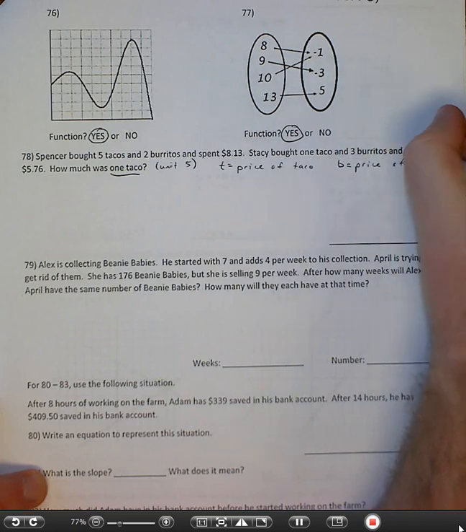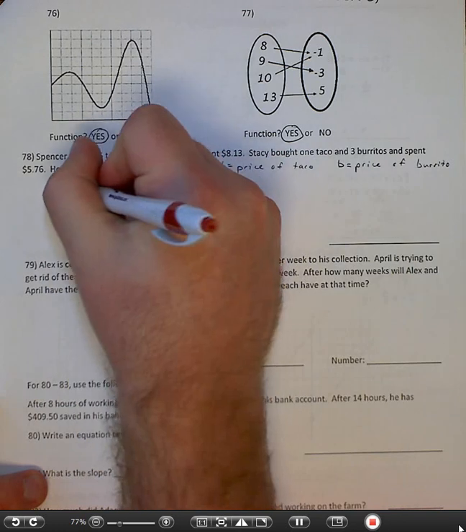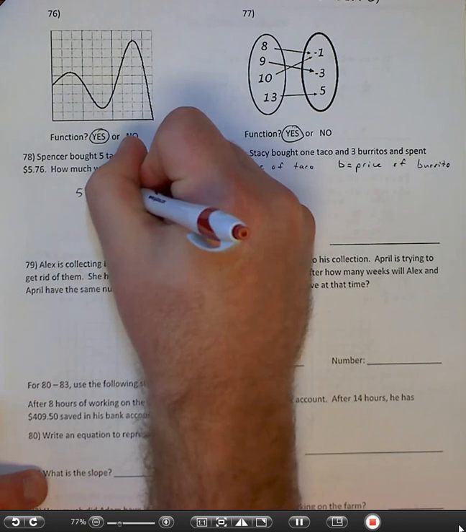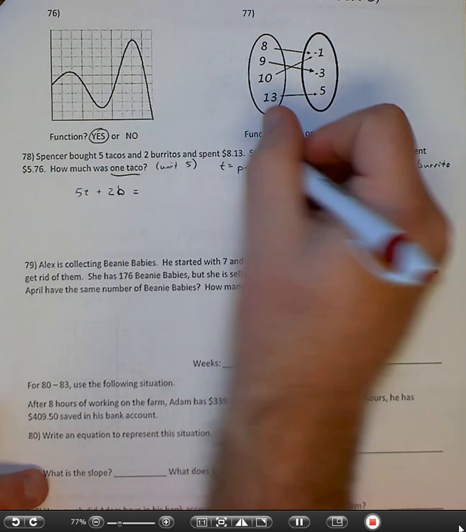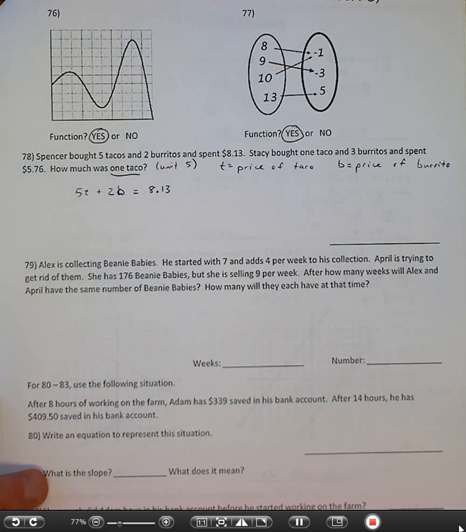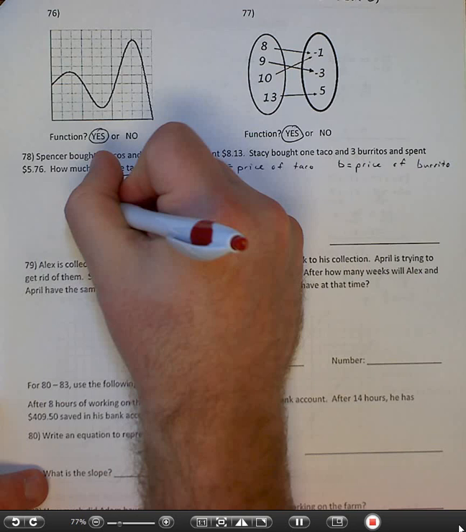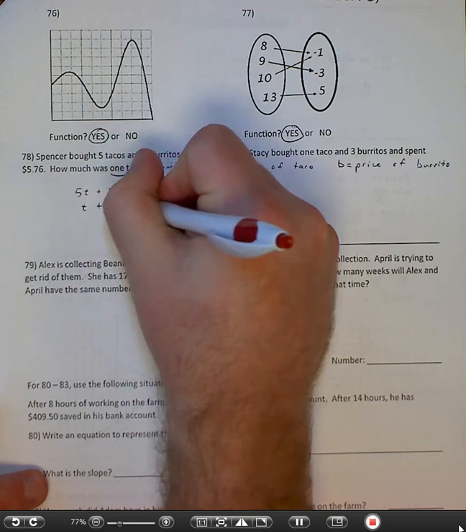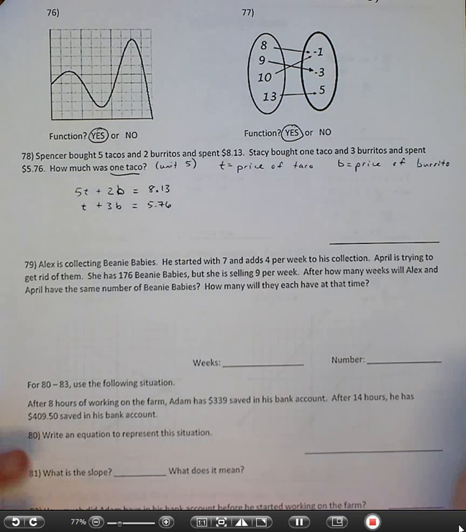So we want to write an equation for Spencer, which is hopefully pretty easy. 5T plus 2B, equals $8.13. Then we're going to write an equation for Stacy. Stacy bought 1 taco and 3 burritos and spent $5.76.